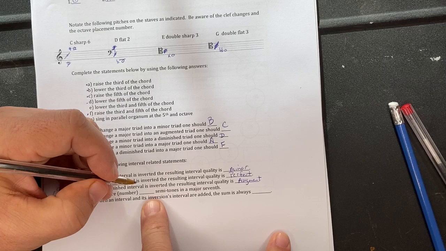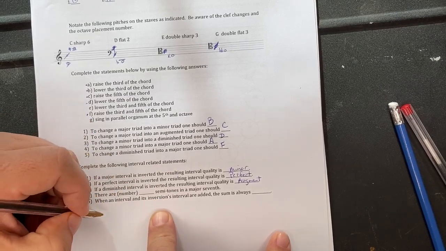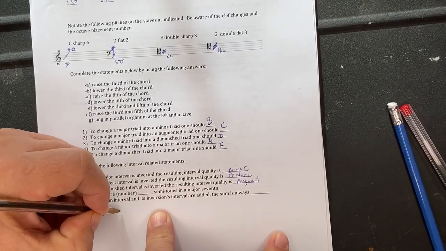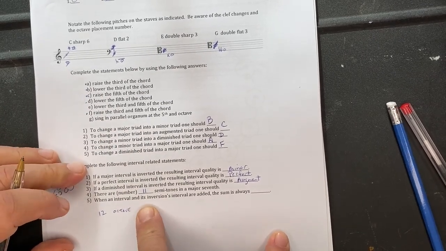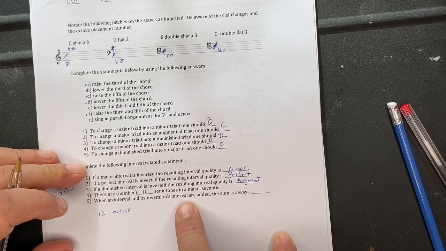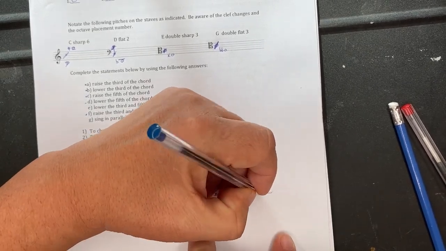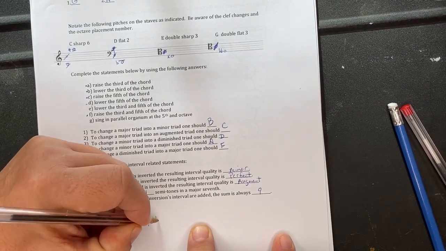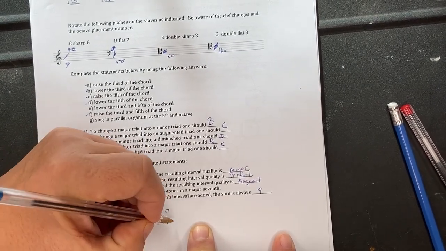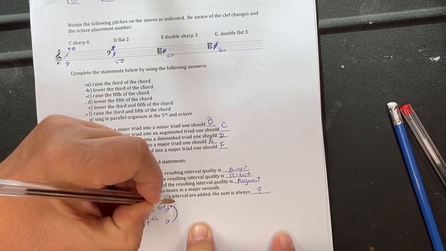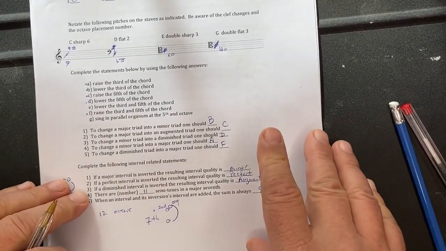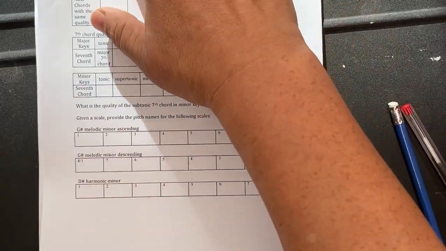There are how many semitones in a major 7th? Well, there's 12 in an octave, and a major 7 is 1 less than that, so 11. When an interval's number and its inversion's number are added, the sum is always 9, meaning that if I have a 7th right here, like this, and I invert it up to there, this will be a 2nd. They equal 9 always. All right, 2nd page.